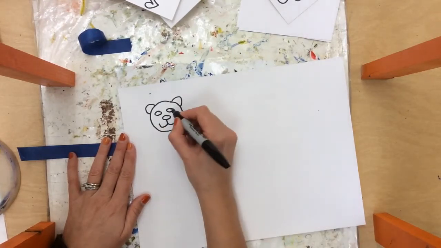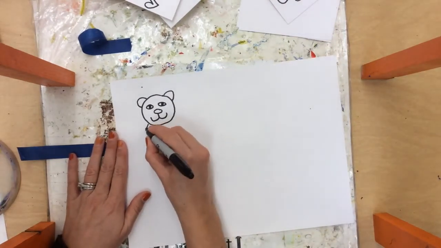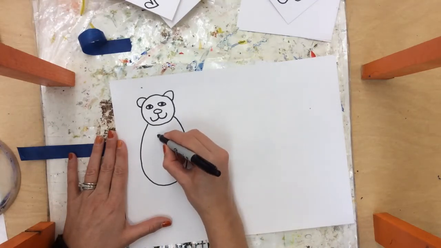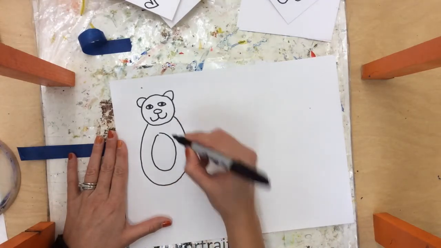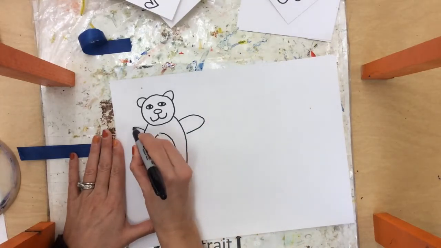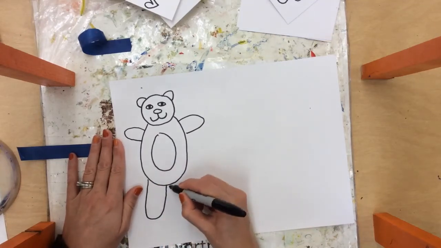2 ovals for the eyes and put some circles in there. Next, I'm going to make an oval or a U shape for his belly. And I can add a circle or an oval in there. He has 2 U arms and legs.